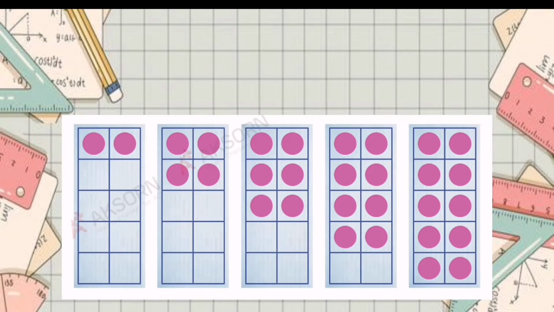What is the number of the dots on each card? So the first one, how many do we have? We have 1, 2. So we have 2. And then for the second card, we have 1, 2, 3, and 4.